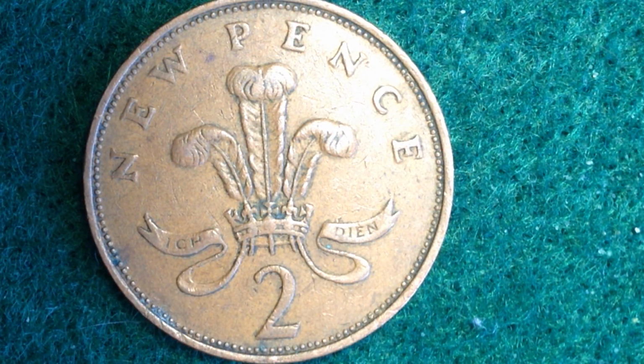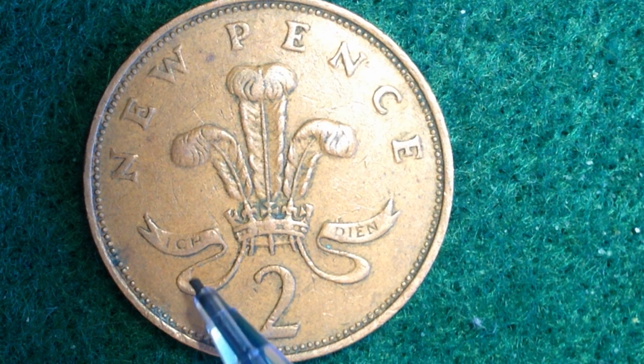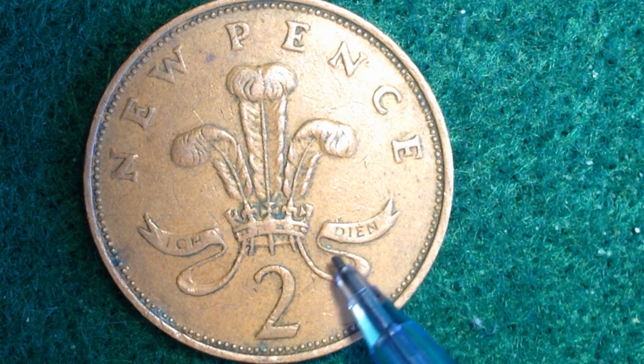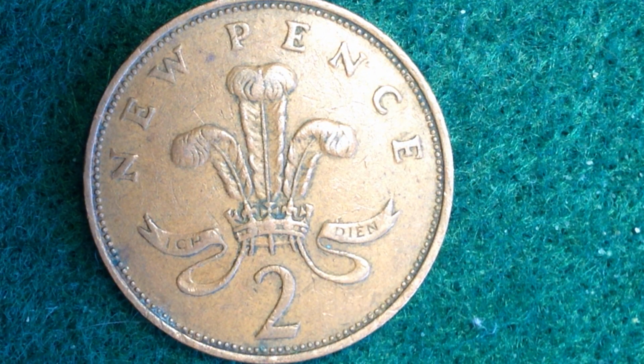When we flip it over, this is the same image on both of them, so I'll just explain it once. This happens to be the badge of the Prince of Wales, which is a plume of ostrich feathers within a coronet. Above it is the German motto, which is Dien, which translates to I serve.